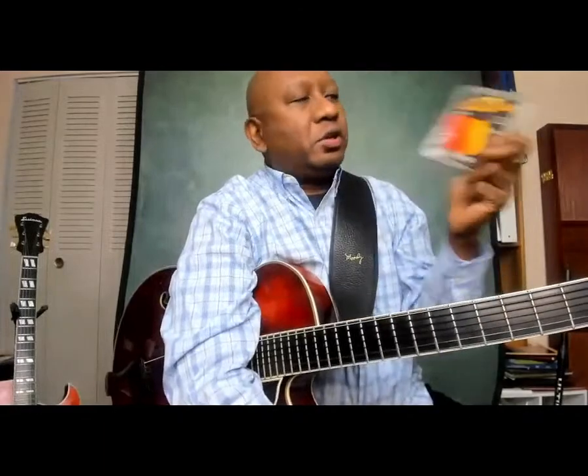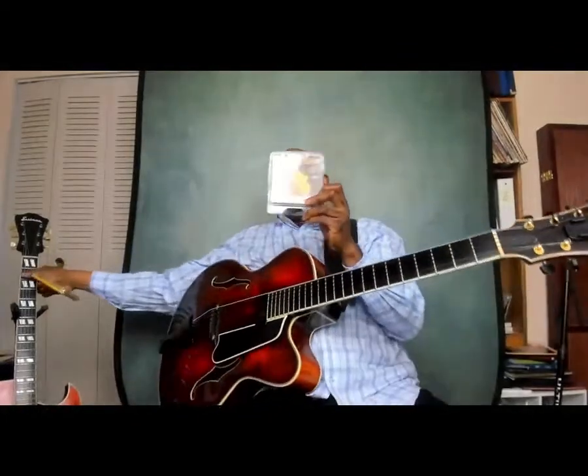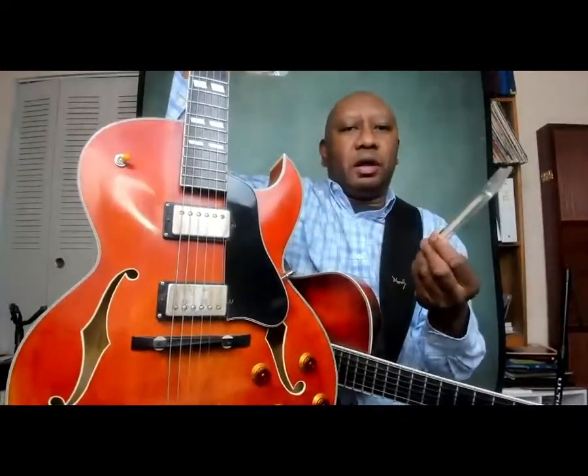So I'm just showing everybody the strings. These are Tomastics. They're really great strings, and these are round wound, actually. I use these sometimes. I use these on this guitar, my smaller 6 string. Okay, it's more like an ES 175.